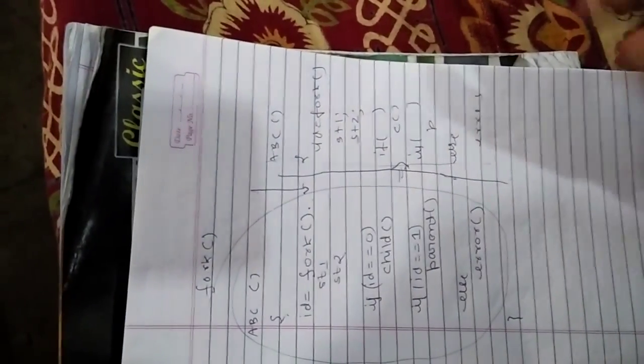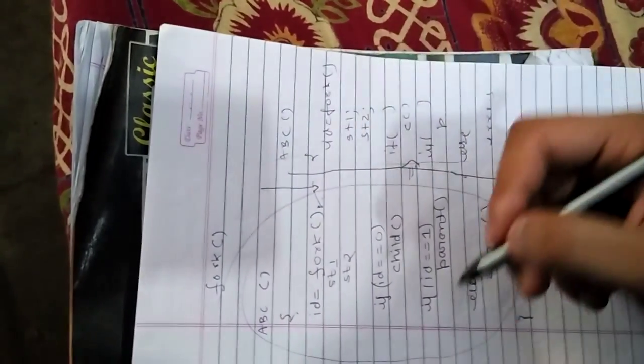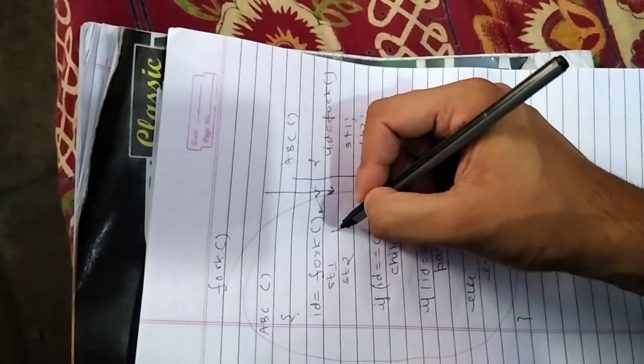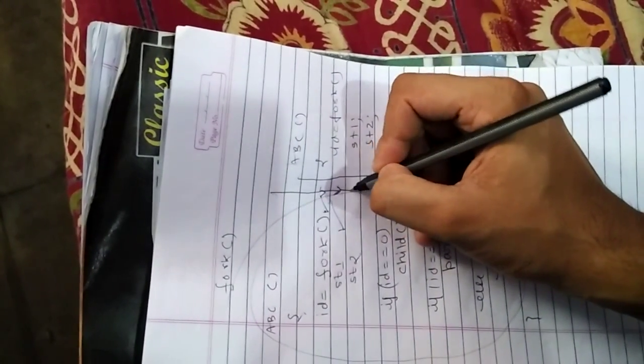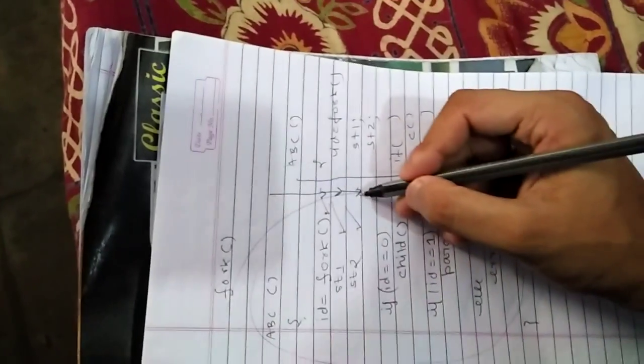Then what will we do? This execution has been completed, so we go to the next line. We do whatever task is given in statement 1. We go to the next line. We did the same task here. We came up here.